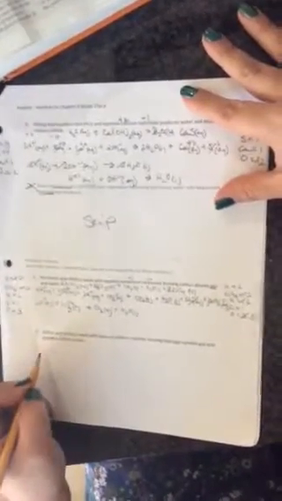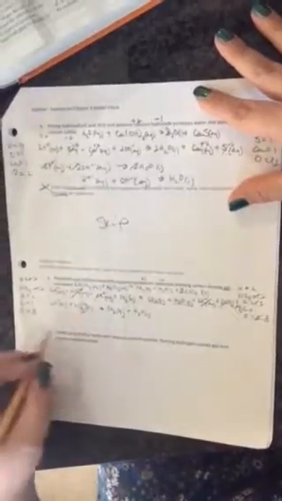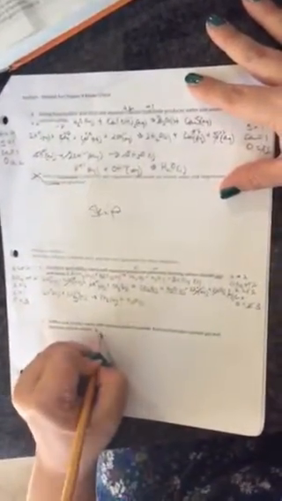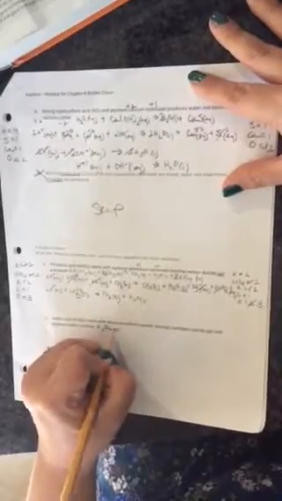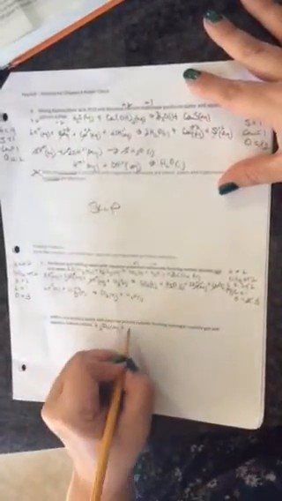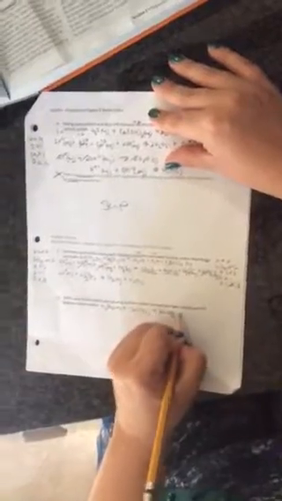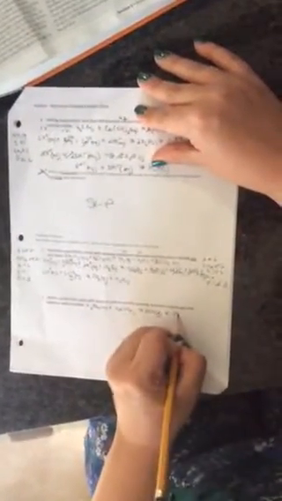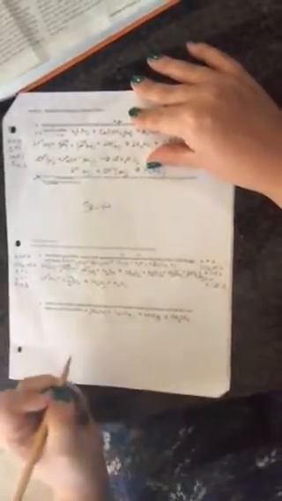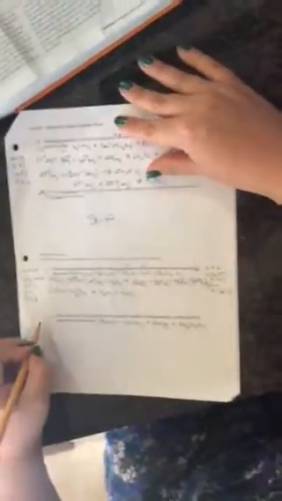Sulfuric acid reacts with aqueous sodium cyanide, forming hydrogen cyanide gas and aqueous sodium sulfate. So we go H2SO4 aqueous plus sodium cyanide, so that's Na, and cyanide is CN with what kind of charge? -1. CN aqueous, forming hydrogen cyanide, HCN, and that's a gas, and aqueous sodium sulfate, Na2SO4, that's a -2, so we need a 2 there, and that's aqueous.